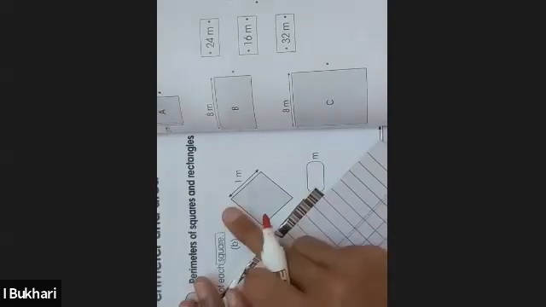This is also a square, okay? They have tilted it. Look at it this way. This is like a square, okay? Now this is, again, a square.